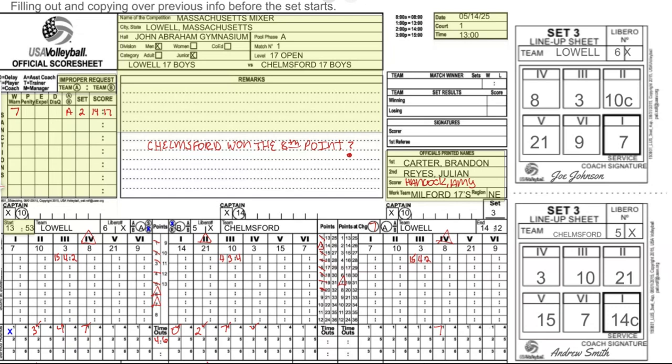So 3 is still our server. He scores 3 points. And then Lowell gets a side out. Server's number 21. He scores 2 points. And then a side out happens. Then 15 jumps in. Scores 2 points. Get a set point right there.